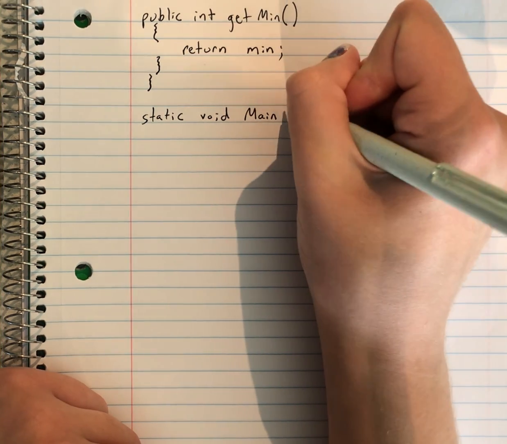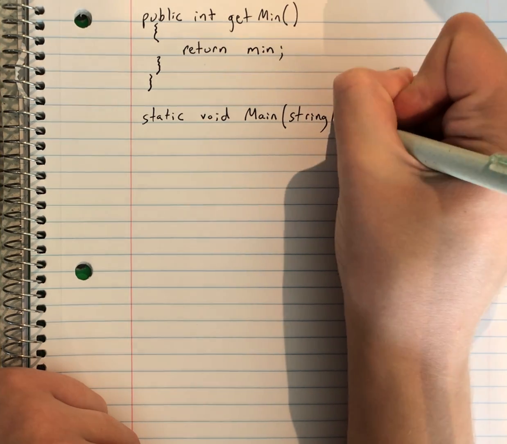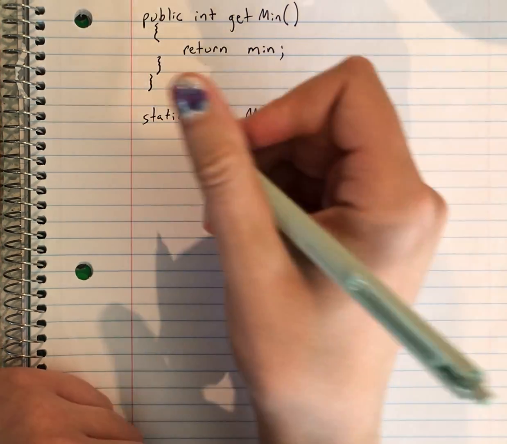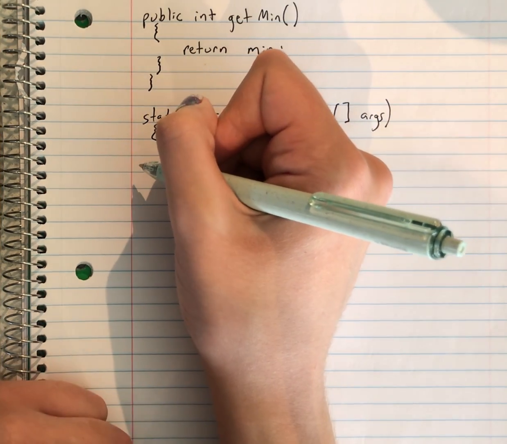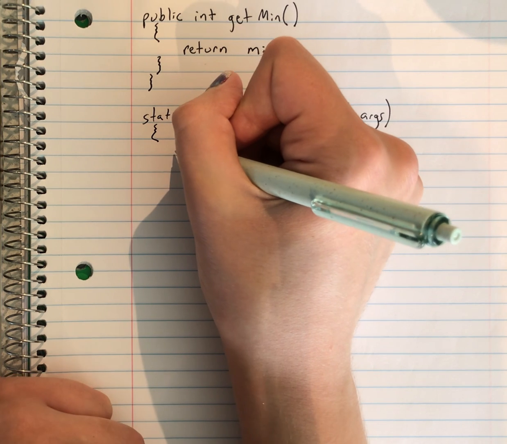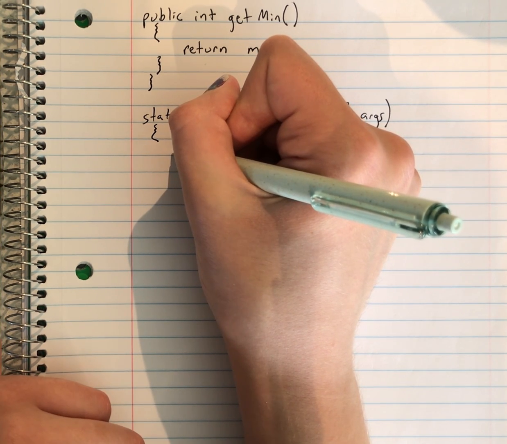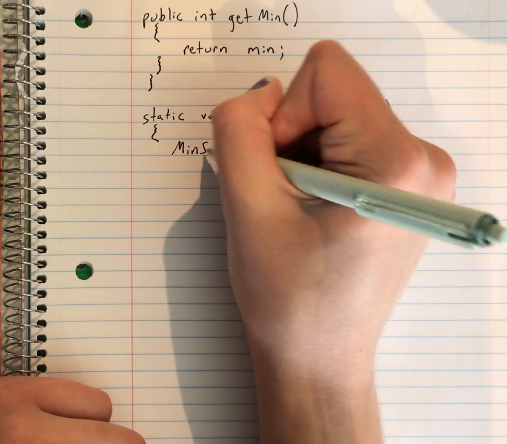We'll define main. And what we'll do is create a new stack of min stack.